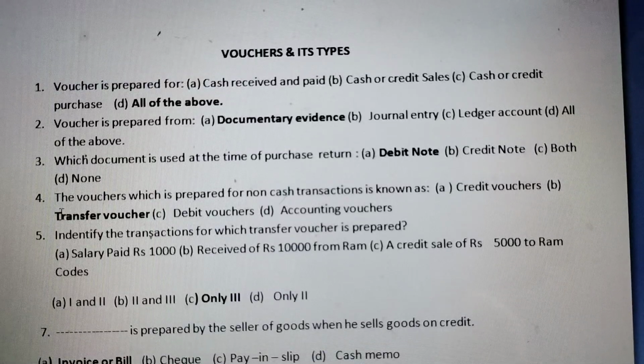The codes are given like A, 1 and 2. 1 and 2 are both debit voucher and credit voucher. 2 and 3, it's not correct. 3 is credit voucher, transfer voucher, but 2 is not. Only 3 and only 2. The correct answer is only 3. So a transfer voucher is issued only in case of credit transactions. Okay, likewise, you will be given some codes and you have to answer in this way.